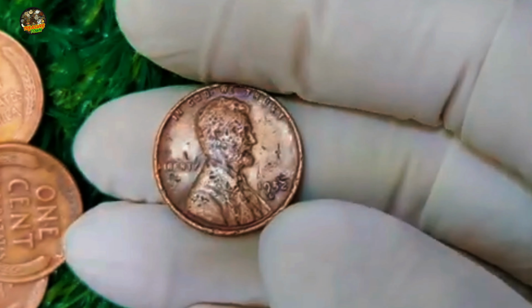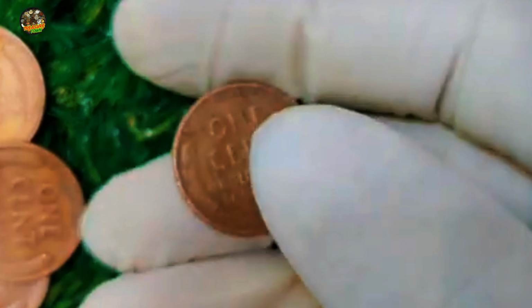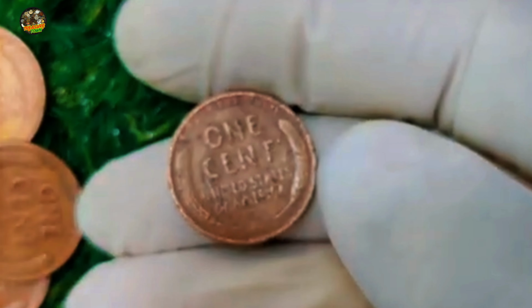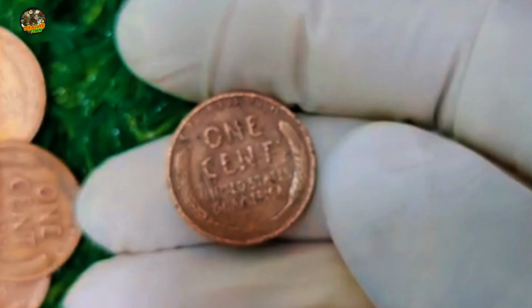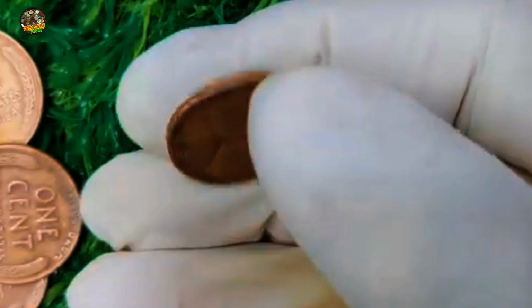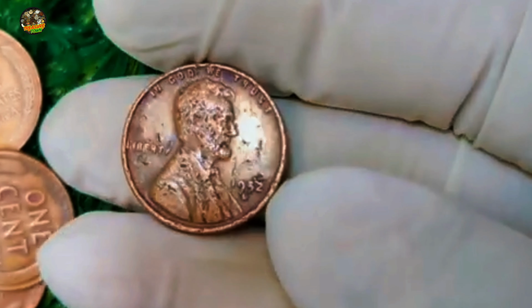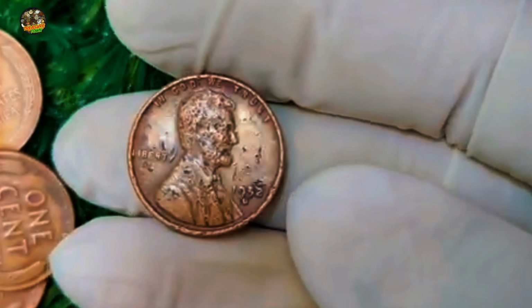The 1952 D Wheat Penny stands as one of the most fascinating late-date issues in the long-running wheat cent series. While at first glance it may appear to be a common post-war copper cent, this coin becomes truly remarkable when specific mint errors are present, particularly rim errors and repunched mint mark (RPM) varieties.